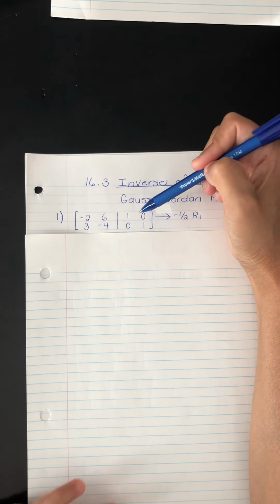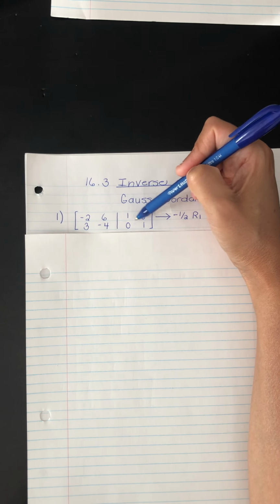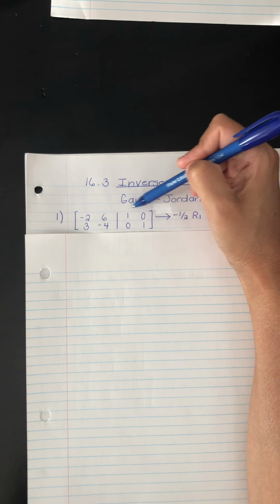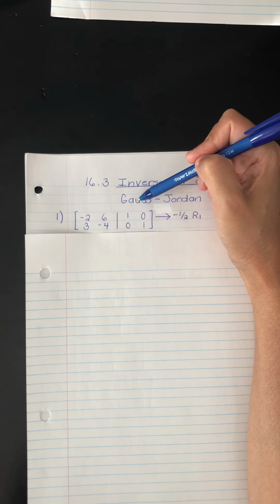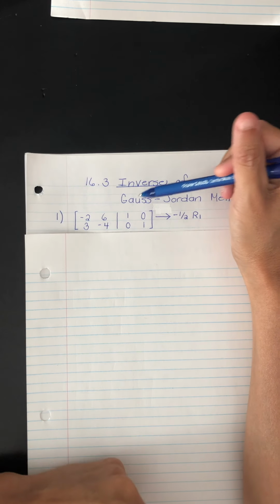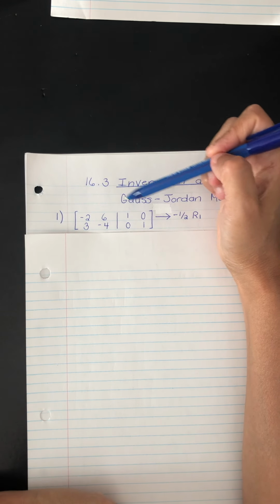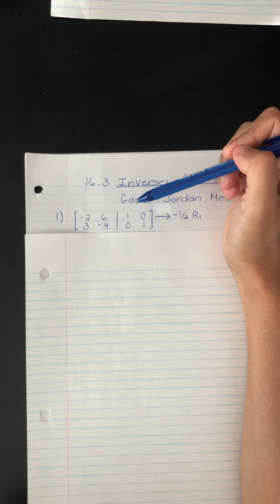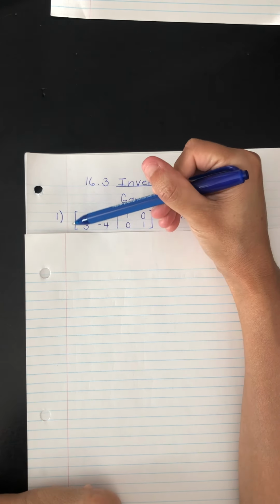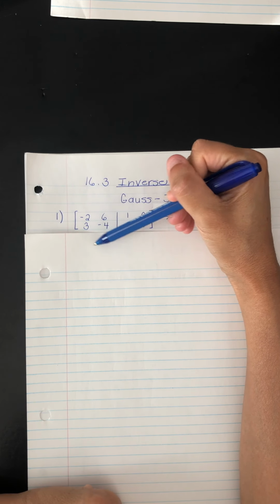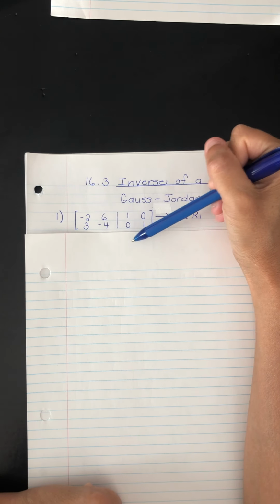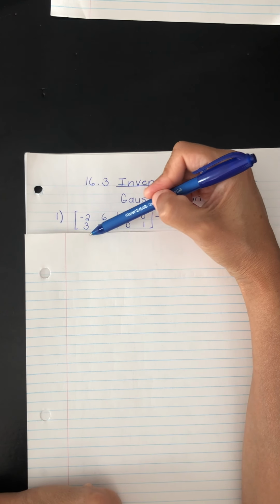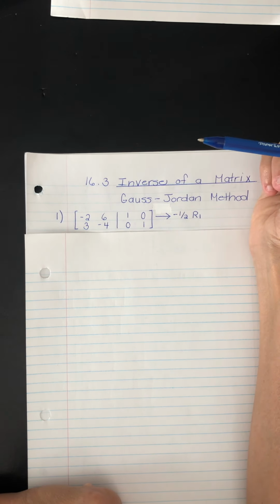All you have to do is put ones on the principal diagonal and zeros everywhere else. So just like this. Now we're going to use the Gauss-Jordan method to transform this. What we're going to have when we're done is the identity matrix on the left side, and on the right side will be the inverse of this original matrix.